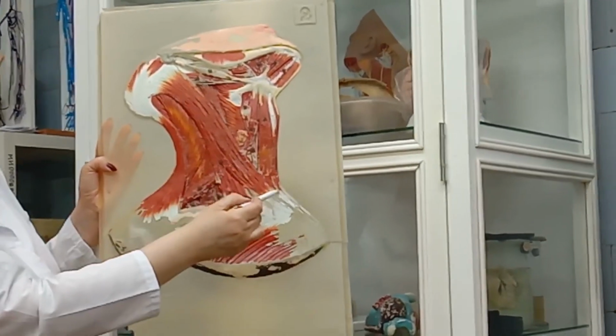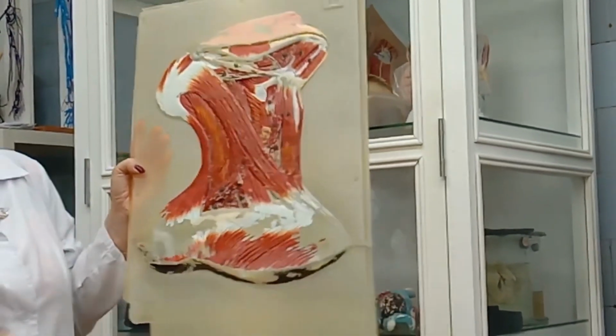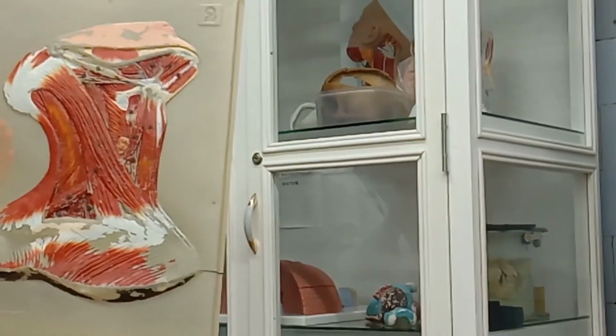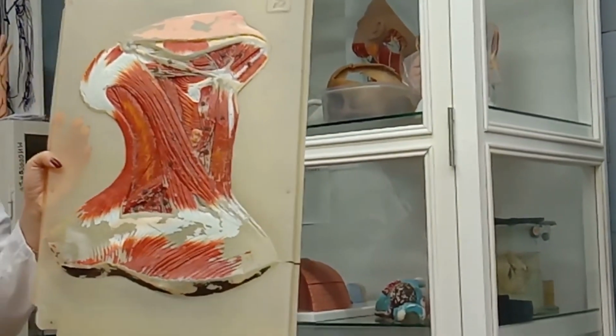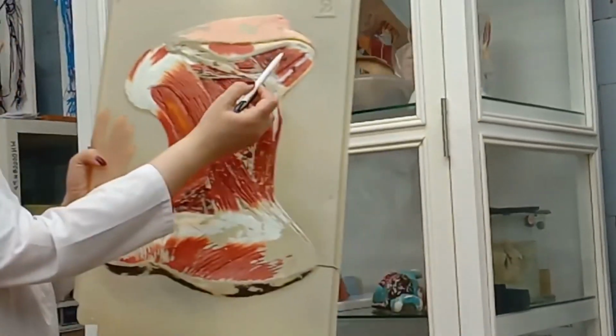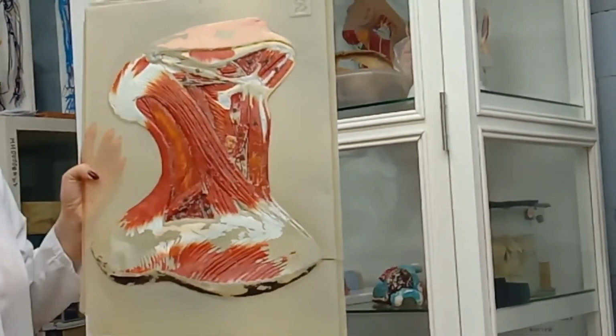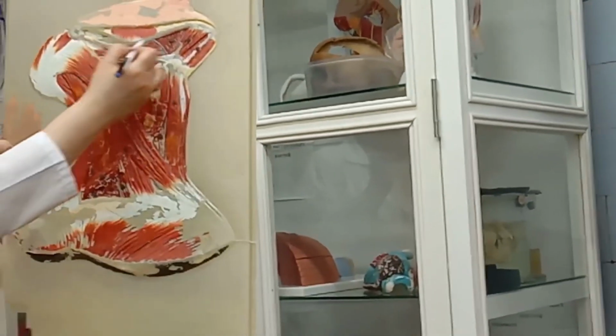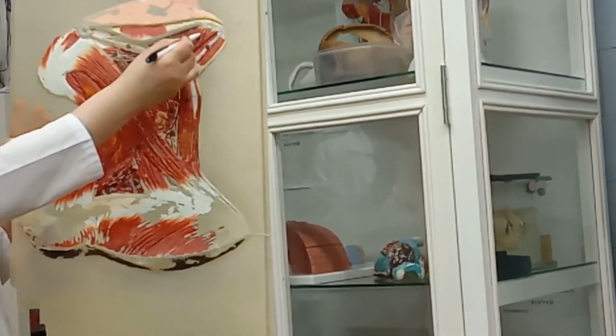Students, what is this? Omotracheal. Right, omotracheal. And what is this? Mandible. Submandibular. Borders of submandibular: anterior and posterior venters of digastric and base of mandible. This is submandibular triangle.